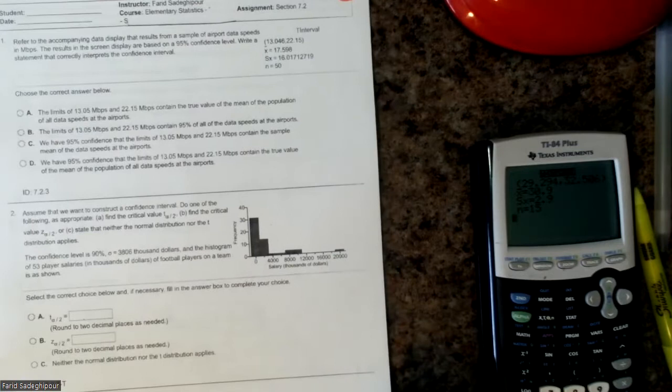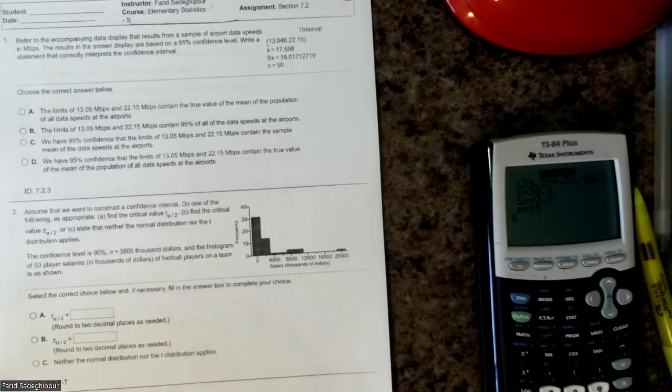And these are for the homework. I'll put the answers on the bottom for these.